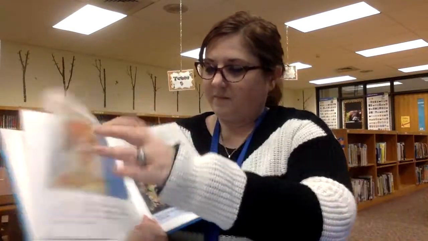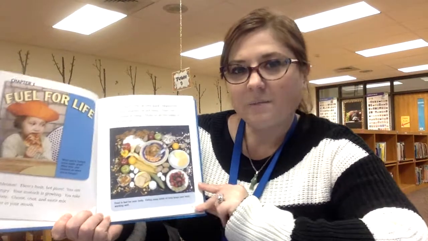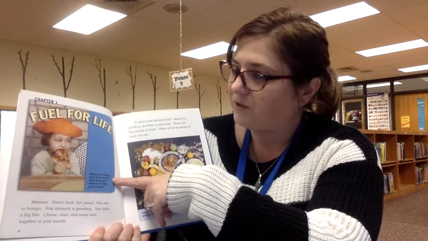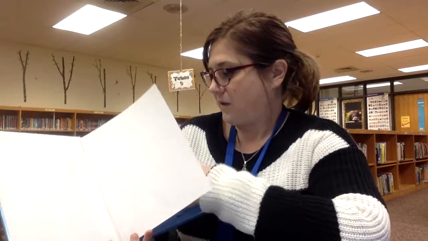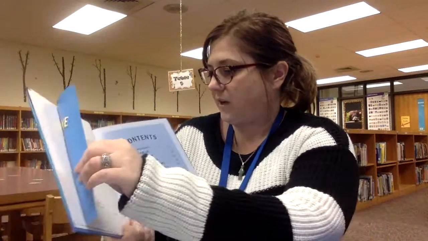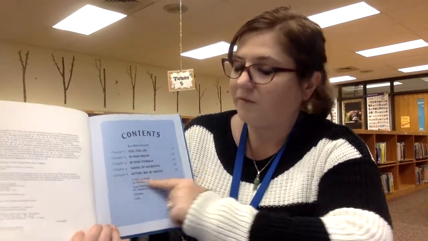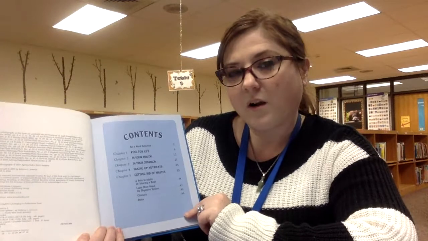Nonfiction, we do find pictures and words, but things look a little bit different. Pictures have captions. Sometimes you'll find a table of contents. So this way you can flip right to the information that you're looking for.